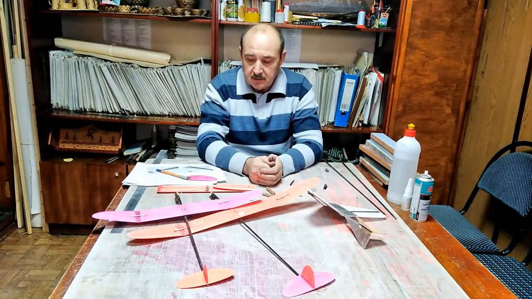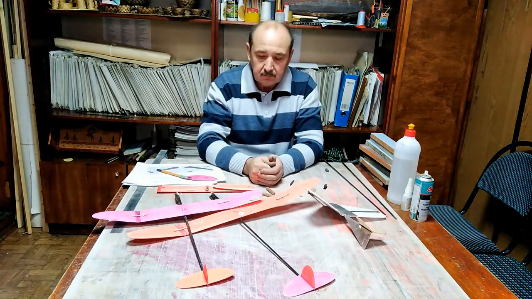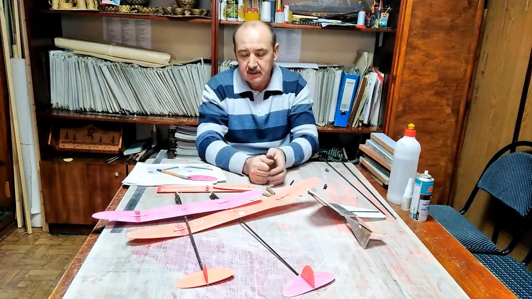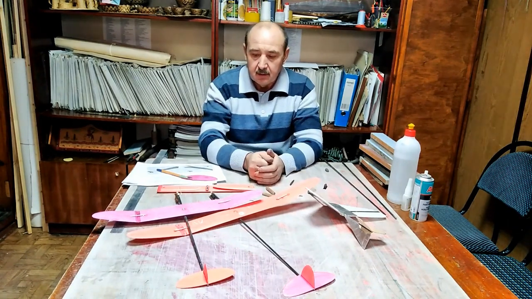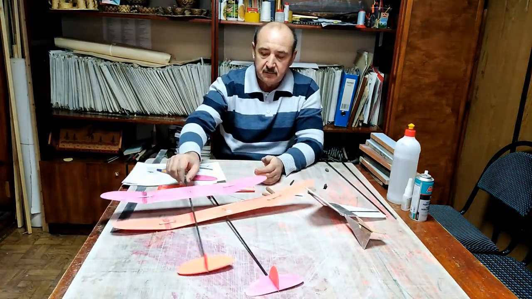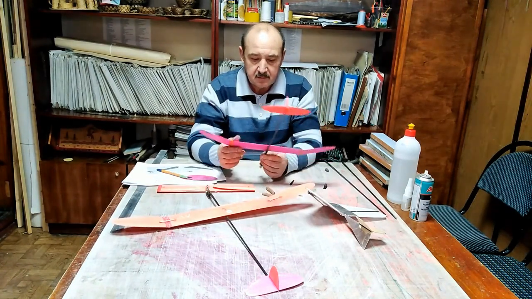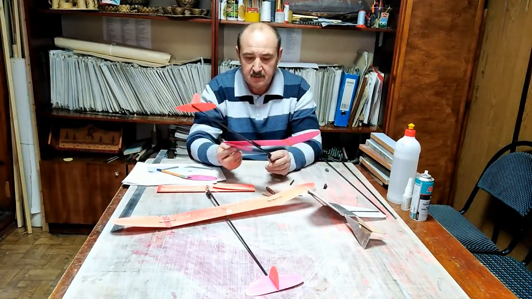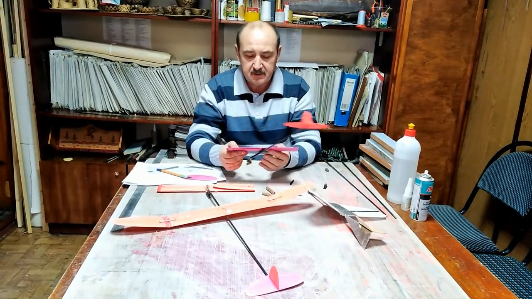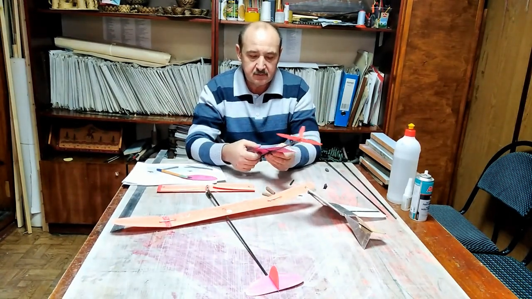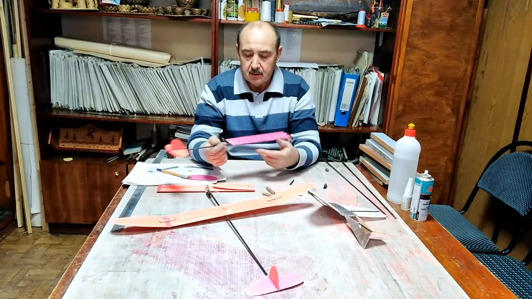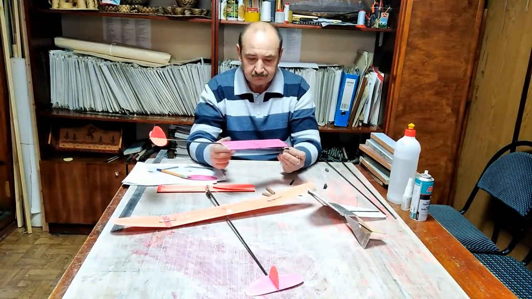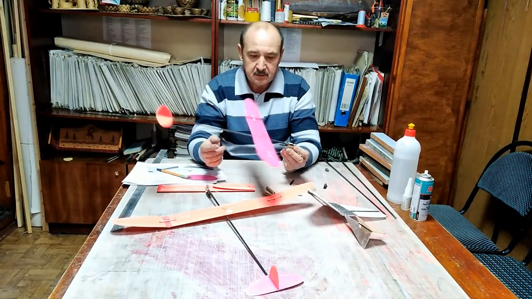These are gliders with rigid wings. How can they look? S4 models can be of different shape and different types. But the majority of competitors usually now use the so-called Moscow scheme. Why is it called Moscow scheme? Because nowadays, in the whole world, competitors call it Moscow scheme.